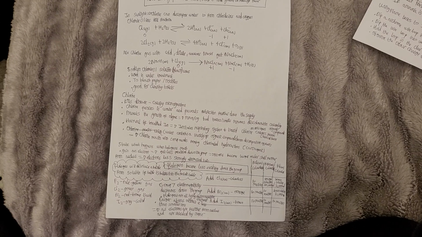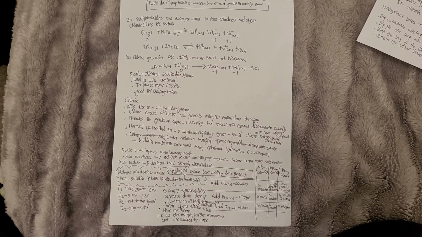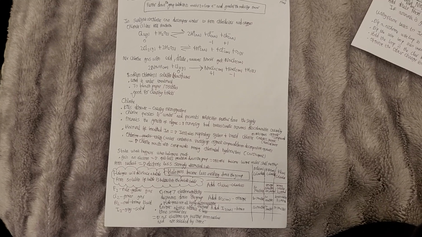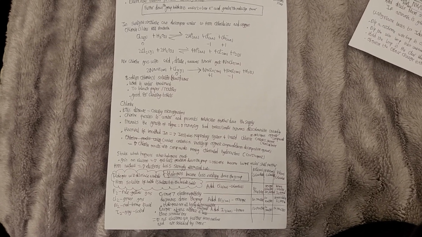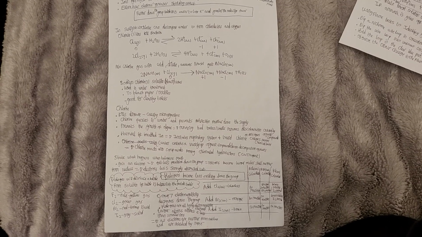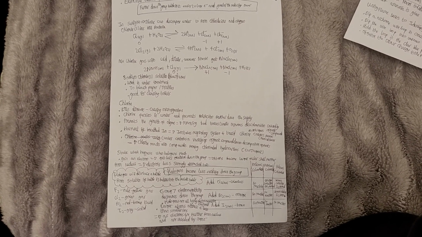Say what happens when halogens react to gain an electron. They get less reactive down the group because atoms become larger, the outer shell is further away from the nucleus, so electrons are less strongly attracted to it. A halogen will displace a halide from solution if the halide is below it in the periodic table.